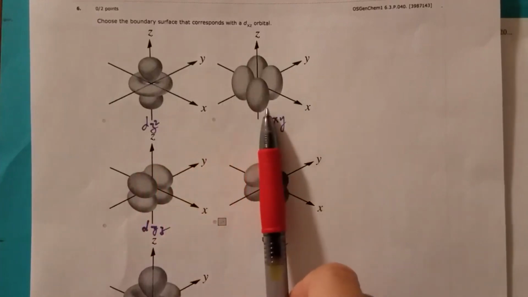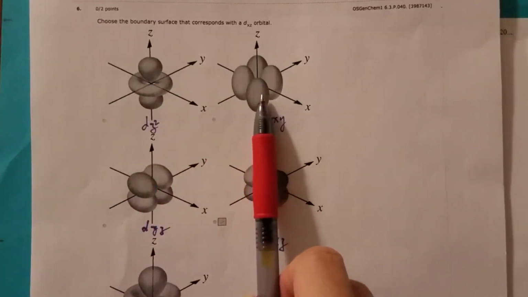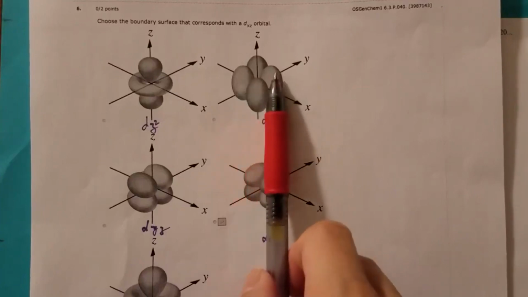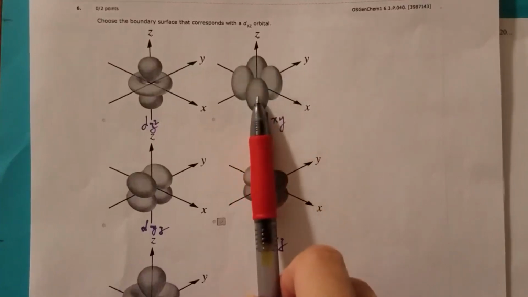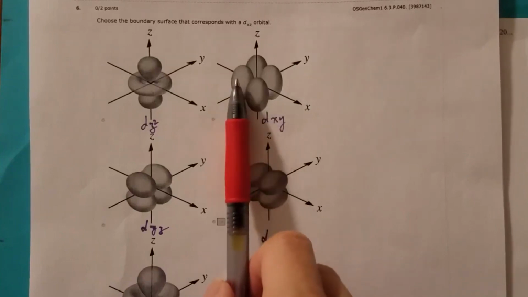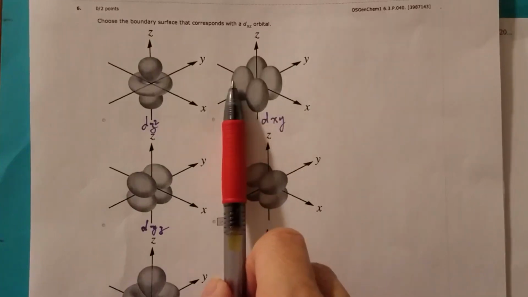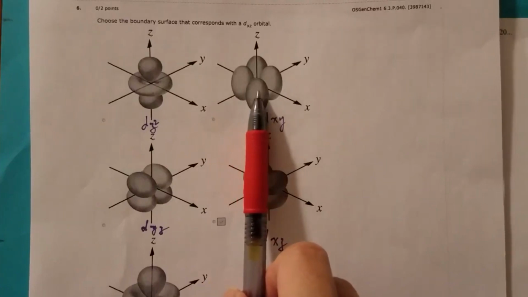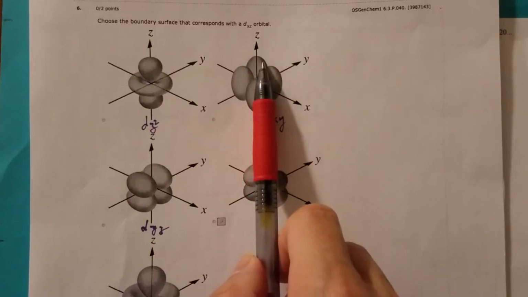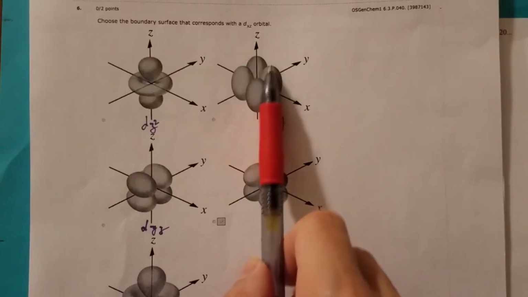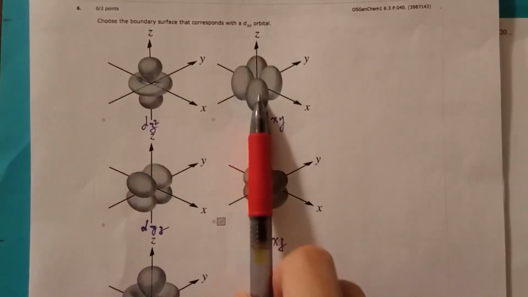Now this one, if you look at that, you see those 4 lobes. There are 2 on the negative side of y and 2 on the positive side of y.